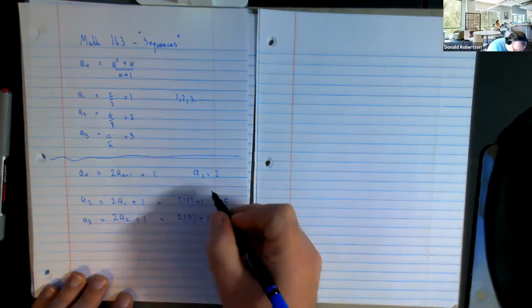And this would be a sequence that would start with 2, then you'd get 5, then you would get 11, and off you go. Now, you can pretty much do these by hand. Since there's only going to be, what, 5 terms, I think, typically in homework, find the first 5 terms. It's not that onerous a job.